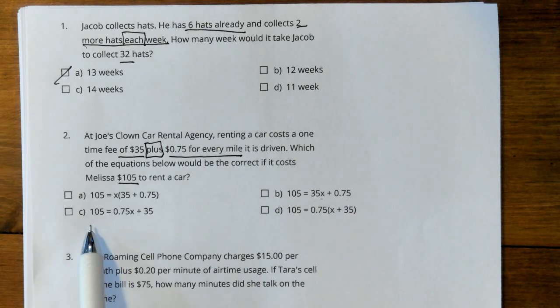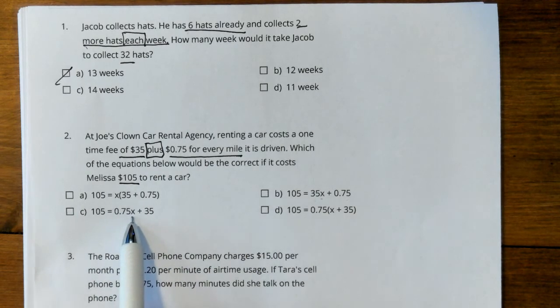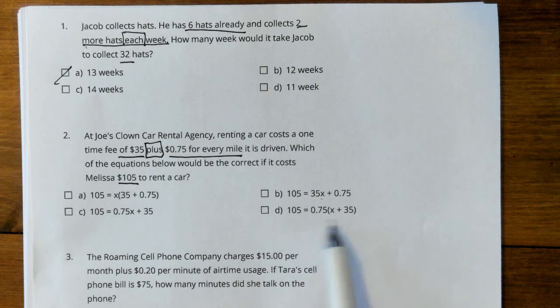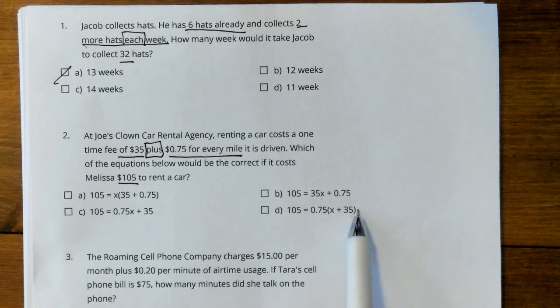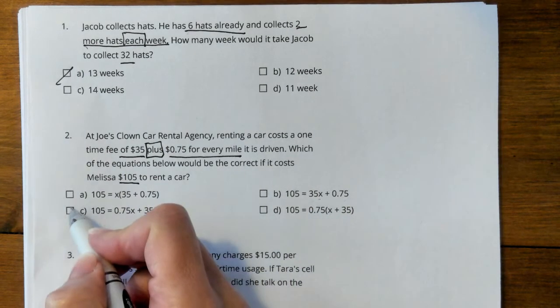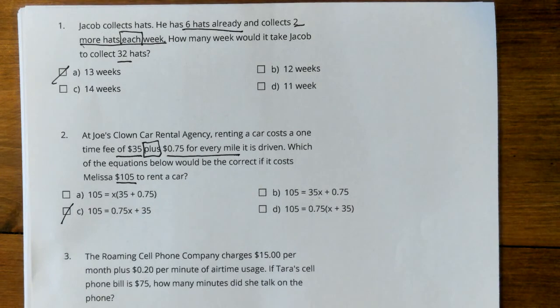All right, and then if we look at C, we've got the 105, we've got the 75 cents per mile plus the 35, so that's good. If you look at this one, it's similar to A. We don't want to distribute, we're not paying 75 cents a mile plus a one-time fee of whatever 35 times the 75 cents is, okay? So C would be your best answer, all right?